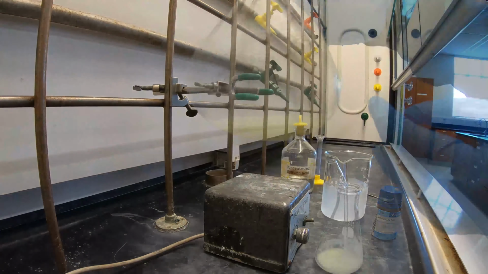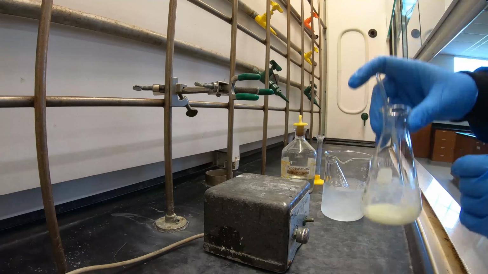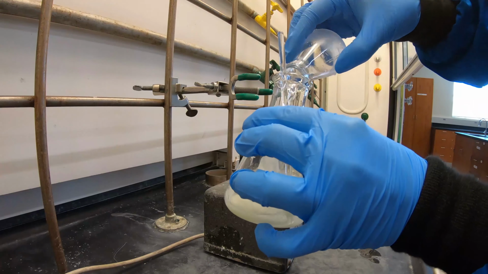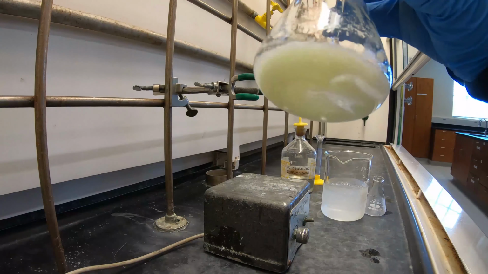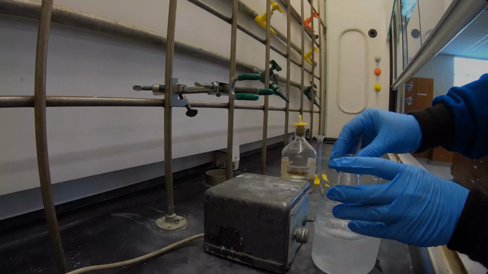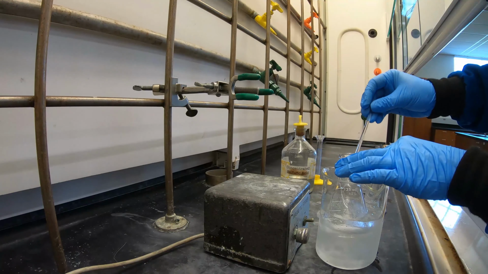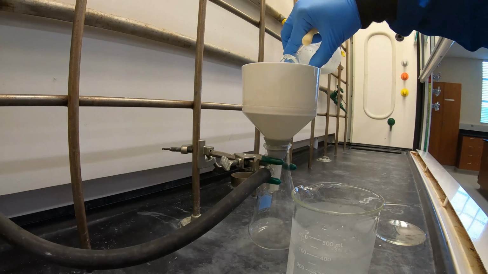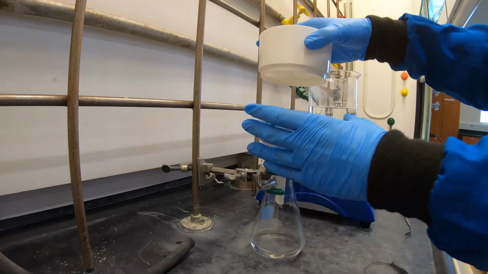Continue scratching with your glass stir rod until a large amount of product is crushed out. Then you're going to add 30 ml of cold water and break up any lumps with your stirring rod. Cool the mixture in an ice water bath until crystallization is complete. Set up your vacuum filtration system during your wait. Then set your filter paper using water and then filter your product and wash with ice cold water.